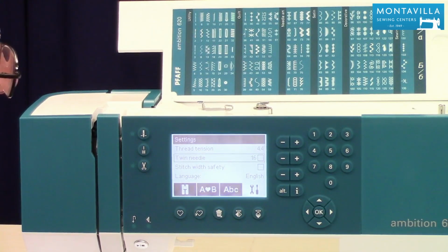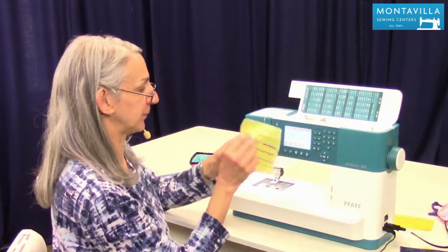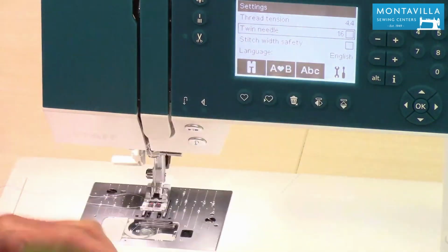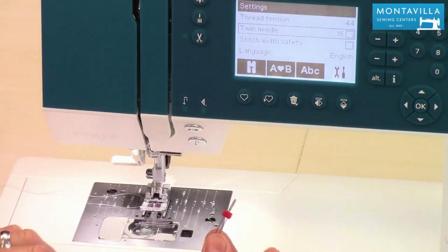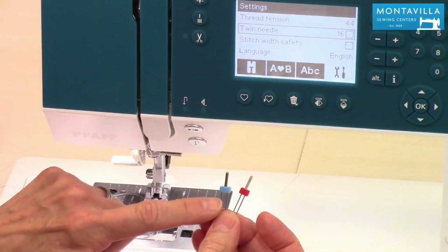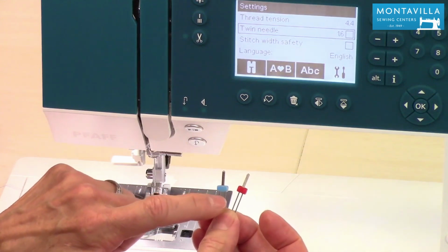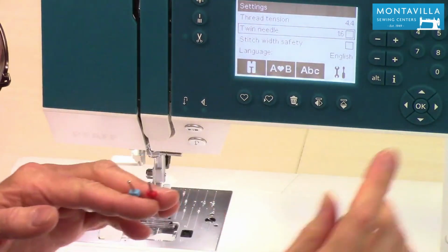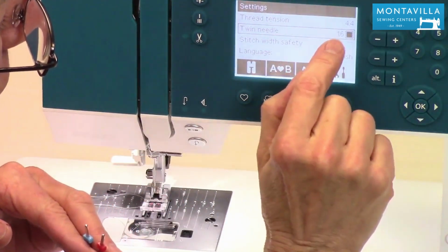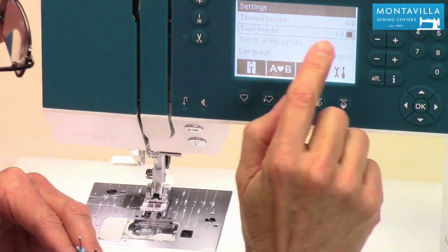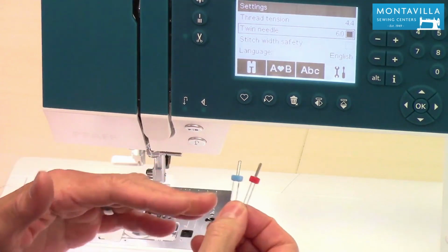Now, twin needle. That means if you're sewing twin needle, I showed you that earlier, but it kind of looks like this. So this is a way of doing decorative stitches where you'd use a twin needle. Now twin needle looks like this, but there are different widths of twin needle. So you can have ones that are even wider apart than this or even closer together than this. It gives you an option. So if you push OK here, you can make that. Right now it says 1.6. We can make it pretty wide, up to 6 millimeters from needle to needle.